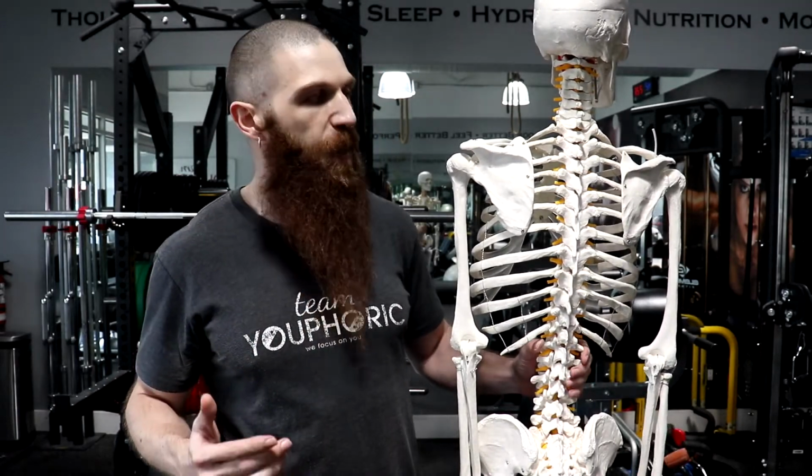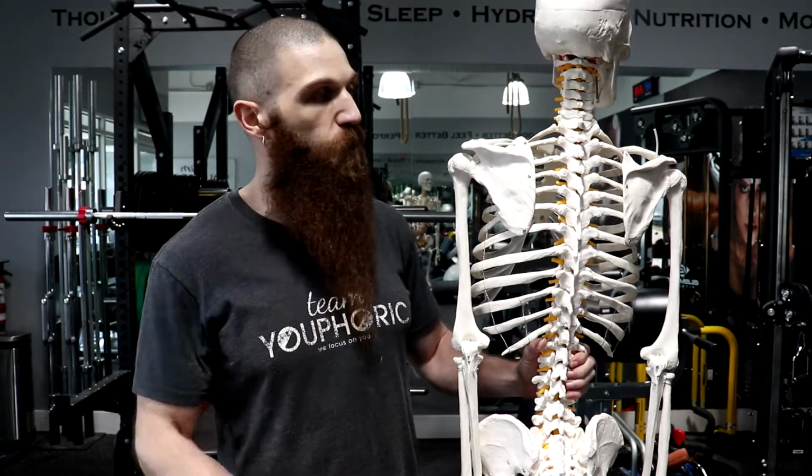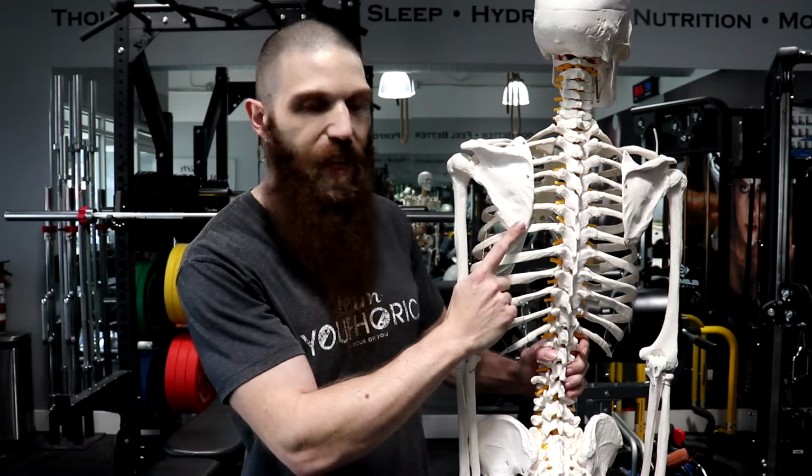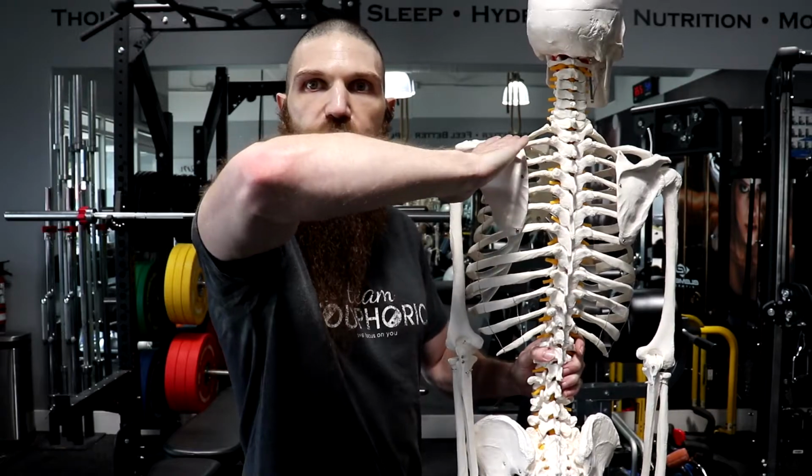And what happens is when you get a winged scapula, it could present in many ways, but most commonly you are going to get a lateral tilt of the scapula. When you get a lateral tilt, the medial border is going to move away from the actual rib cage. You will also get something like an anterior tilt of the scapula. When you get anterior tilting, the inferior angle is going to move away from the rib cage.